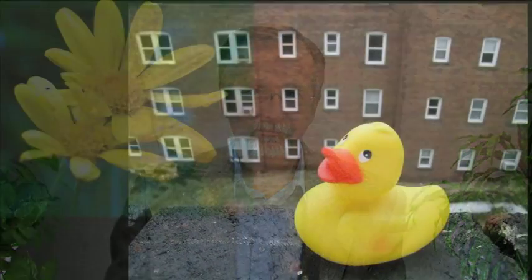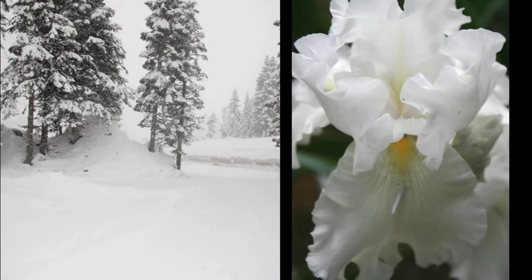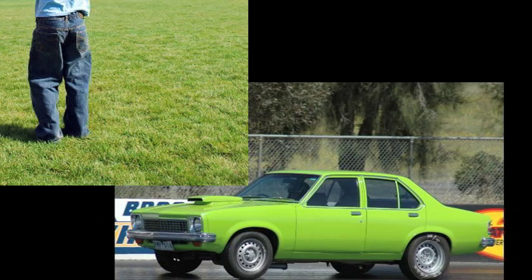Let's begin. The flower is yellow and the duck is yellow. The snow is white and the flower is white. Now you do it. The cloth is red and the car is red. The grass is green and the car is green. The car is red and the hair is red.